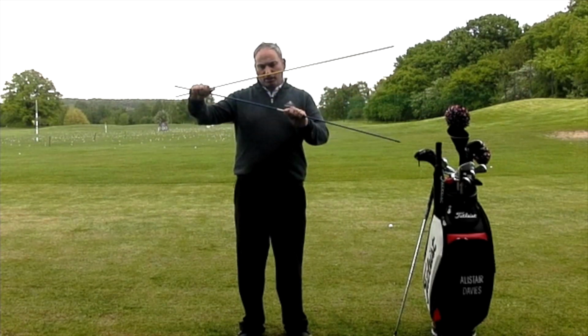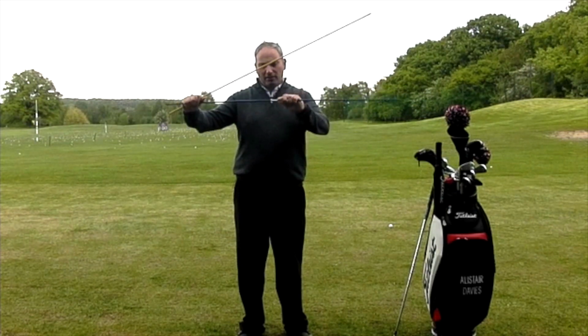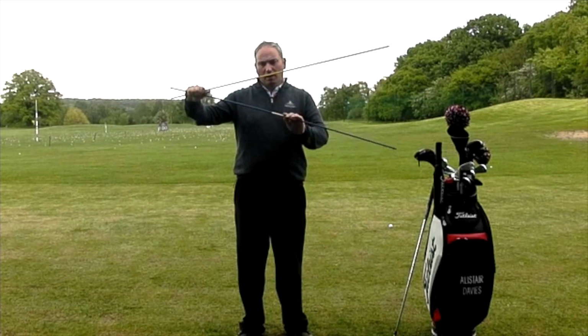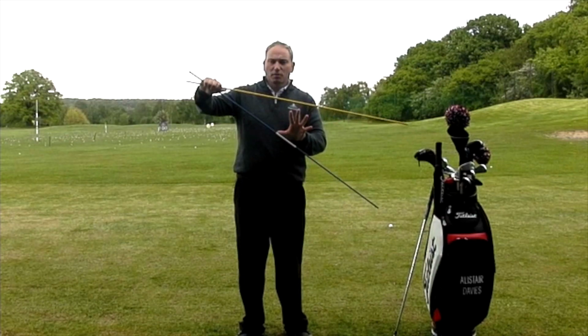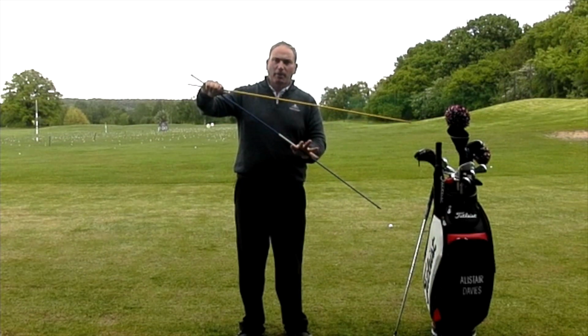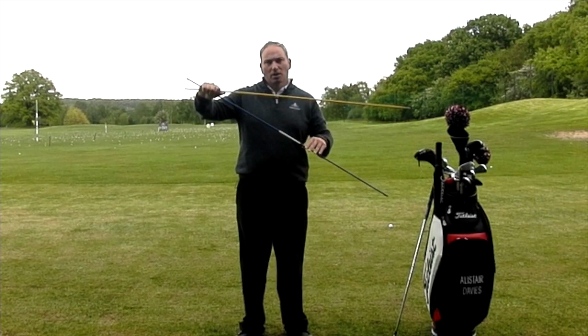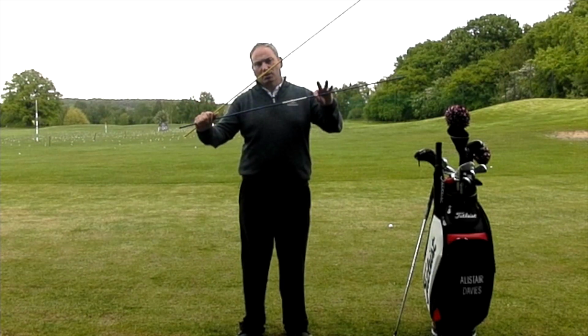So imagine this is 4 degrees hitting down on the ball, so there's flat, it's 4 degrees down, and this is the dynamic loft. If I swing more down on the ball, if this angle remains exactly the same, then the spin won't change. But obviously the dynamic loft will change, so the launch angle will change. If I hit up on the ball, it's exactly the same scenario.